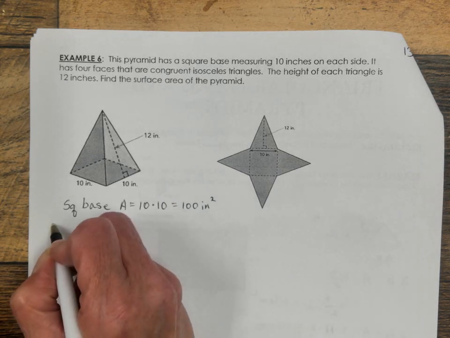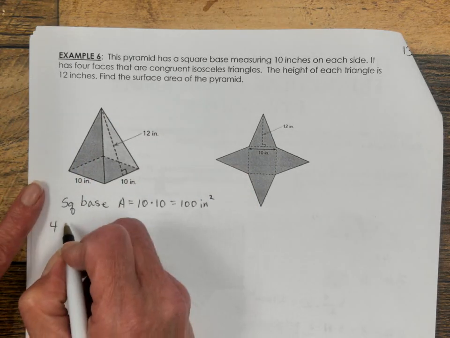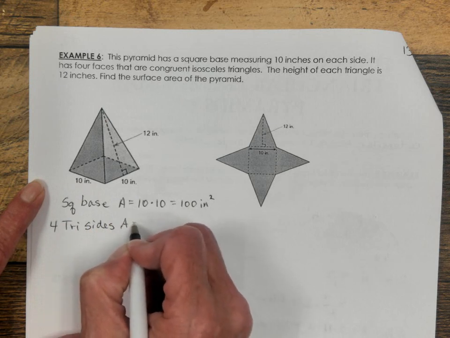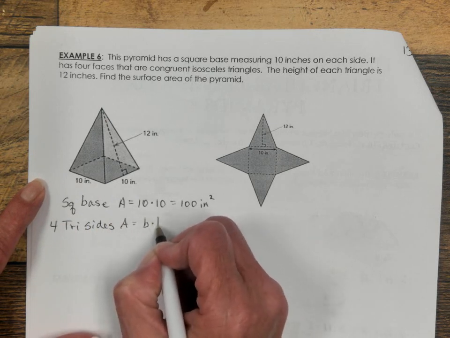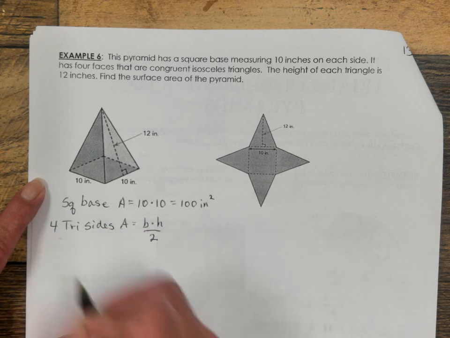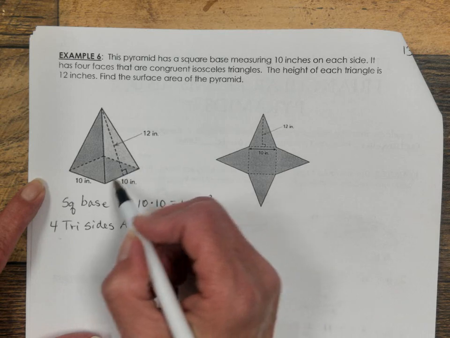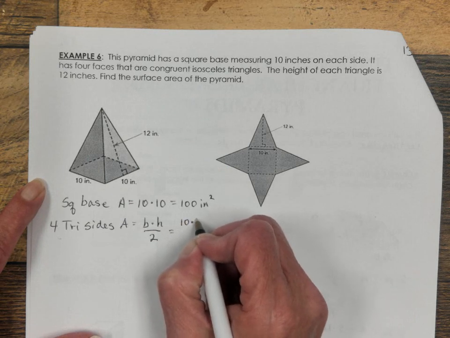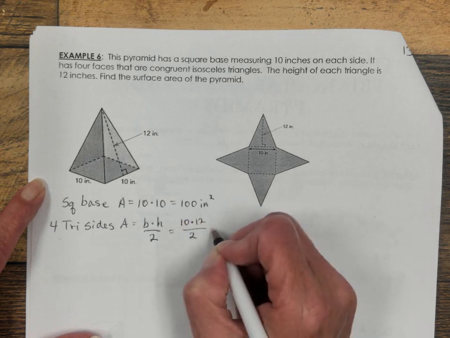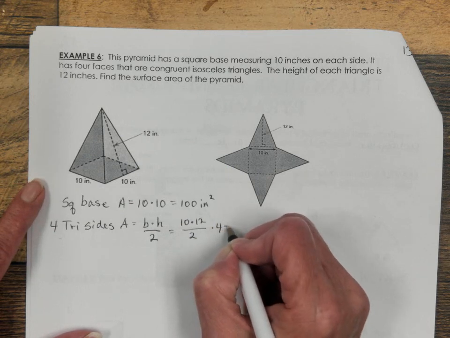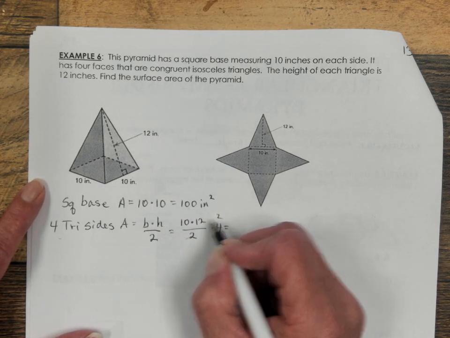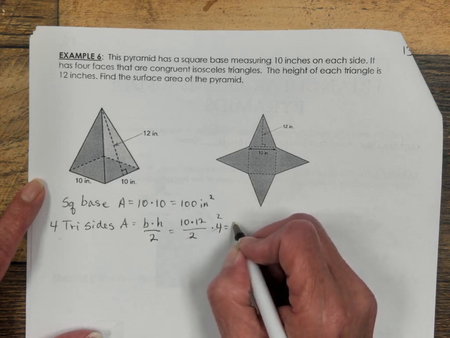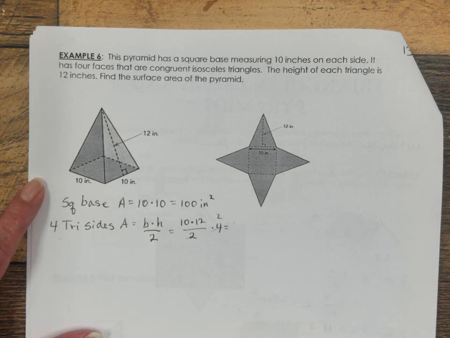Now then I have 4 triangular sides. And the area equation for those is base times height divided by 2. But remember, I'm going to multiply it by 4 when I get over here. So I've got a base of 10 and a height of 12 for each of those faces. 10 times 12 divided by 2, and I'm going to go ahead and multiply it by 4, and then this is going to reduce down to 2, so 10 times 12 is 120. 120 times 2 is going to be 440. Pretty sure. I wrote it down.